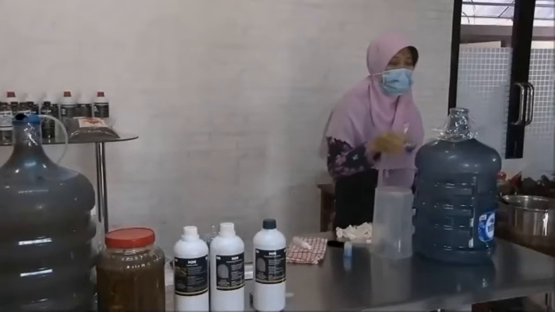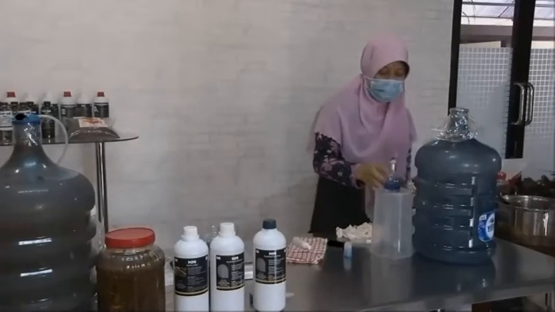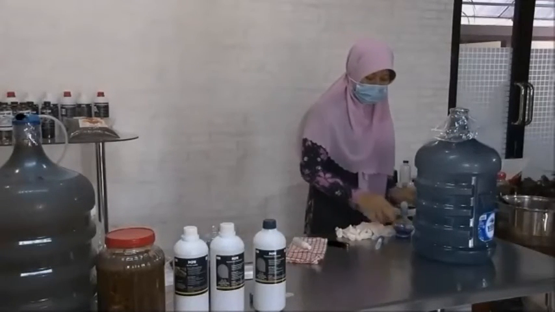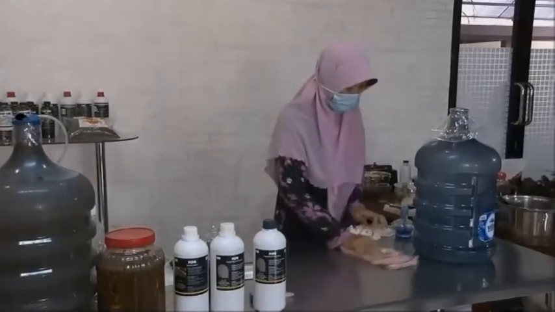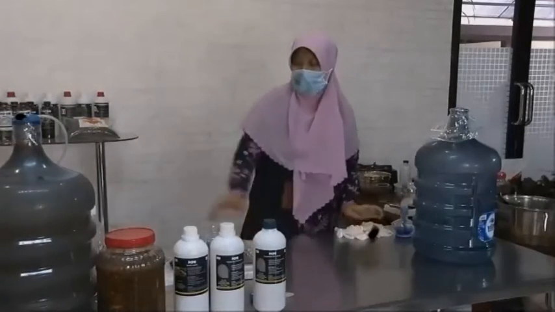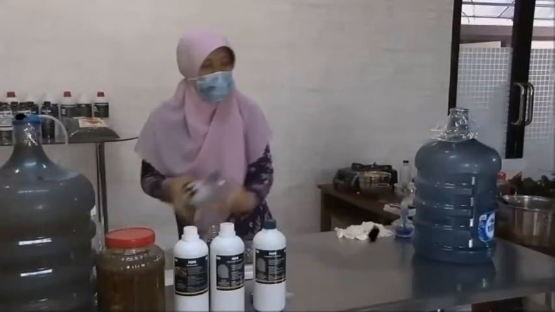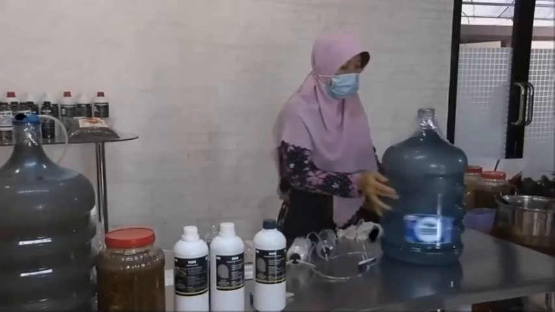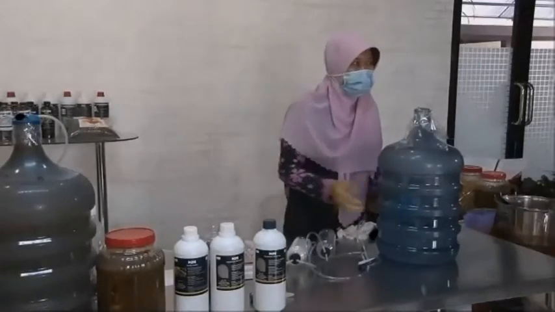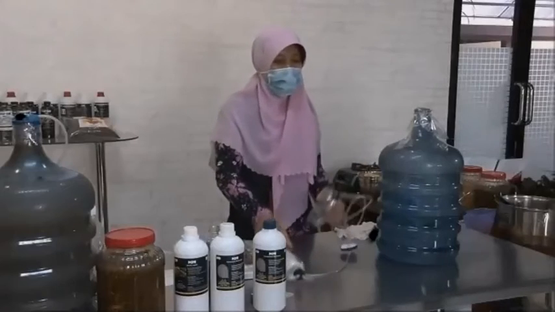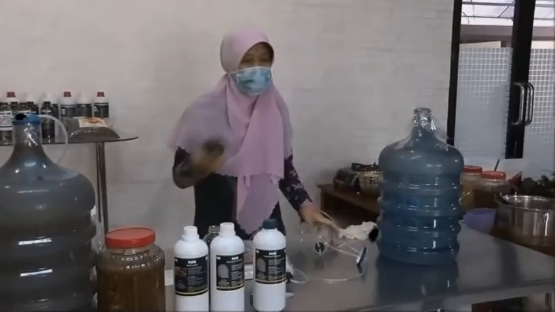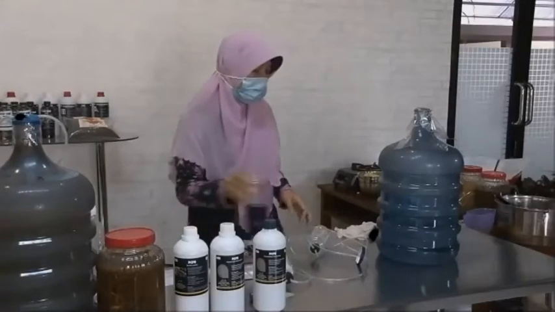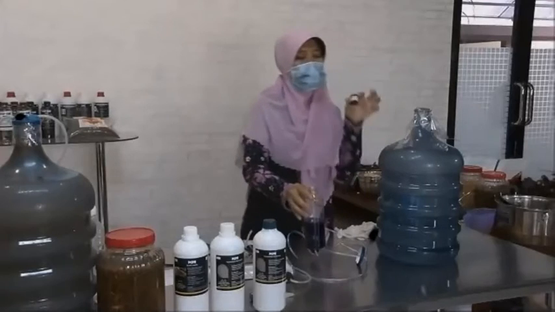Okay. After this, we have to make a simple bioreactor. The simple bioreactor consists of the first, the aerator, and then the second is potassium permanganate.